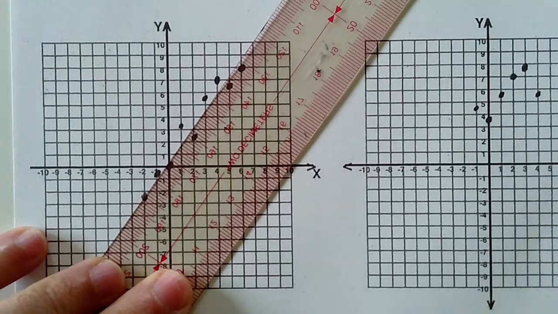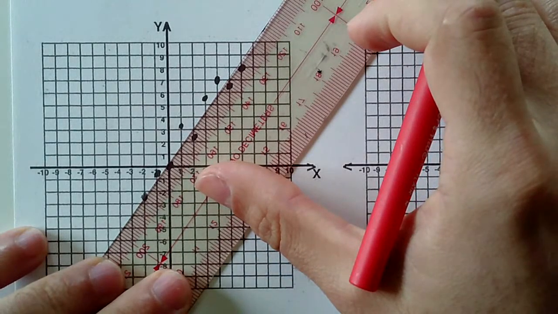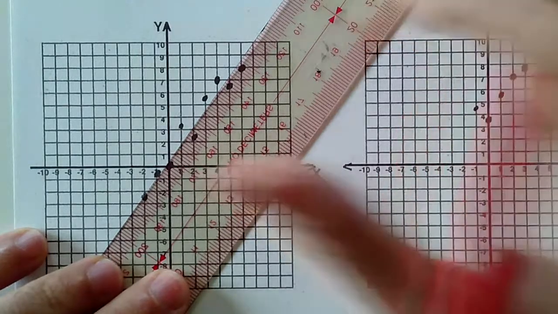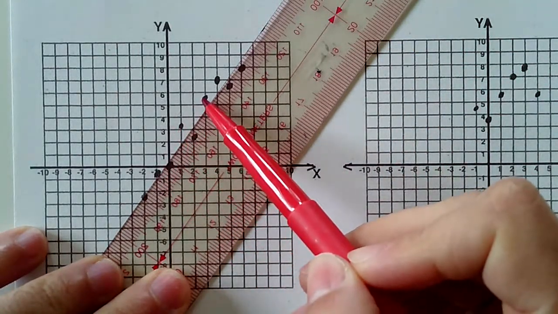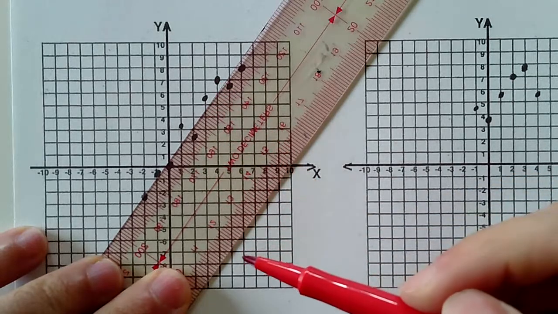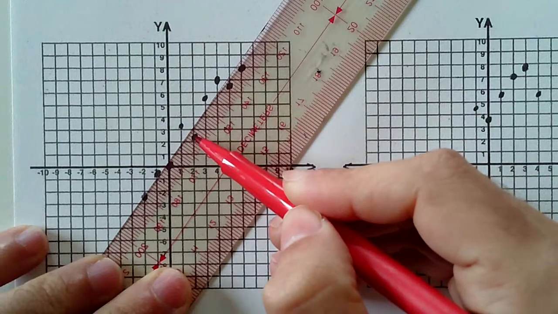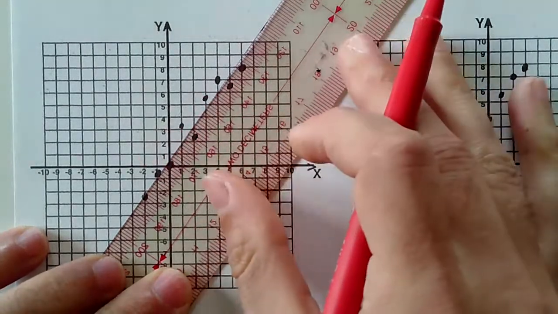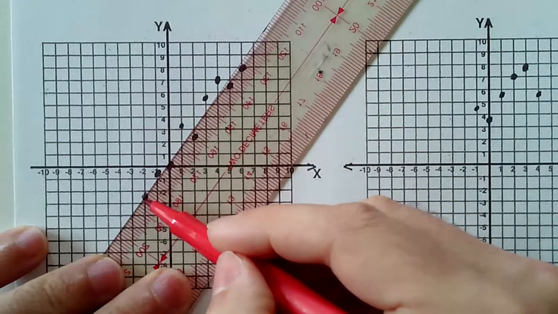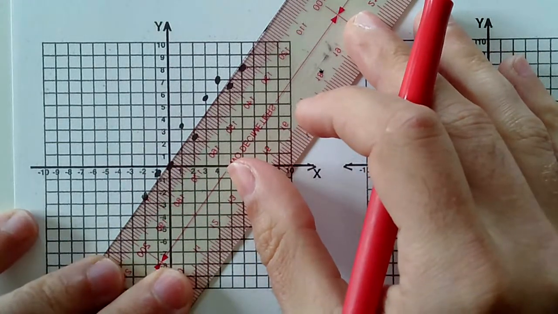But I'd like to say, if I drew this line here, I would have 1, 2, 3, 4 points above it, and if we look under, I would have 1, 2, 3, 4 points below it. And I'm actually through this point. That's a pretty good line. So I'm going to draw that and see if I like it.